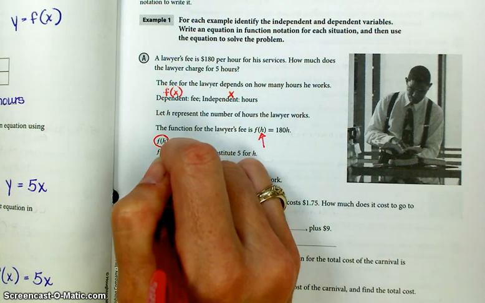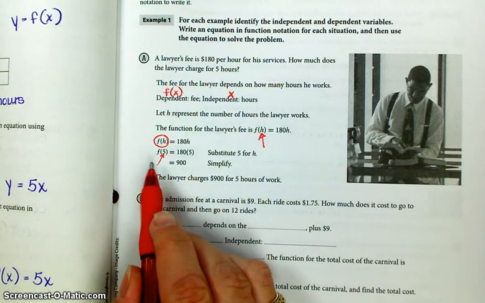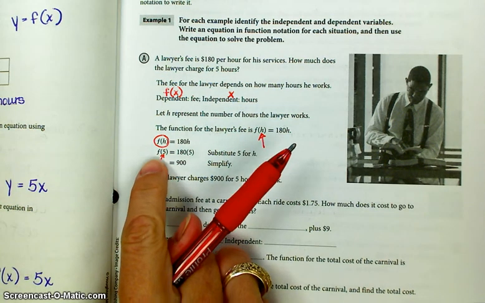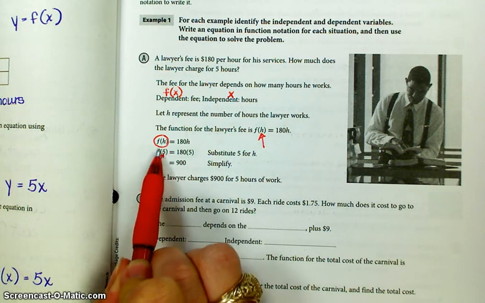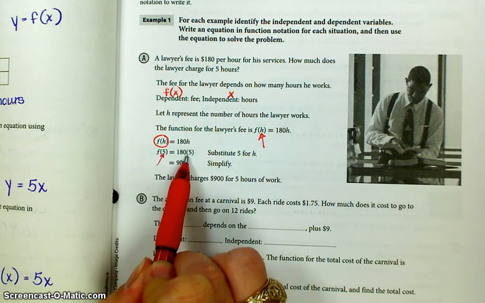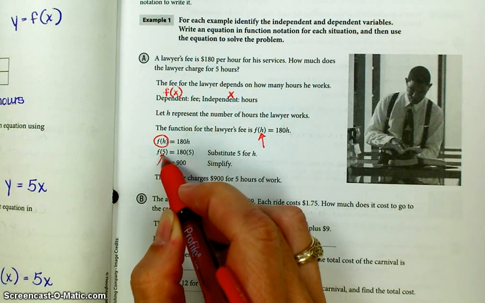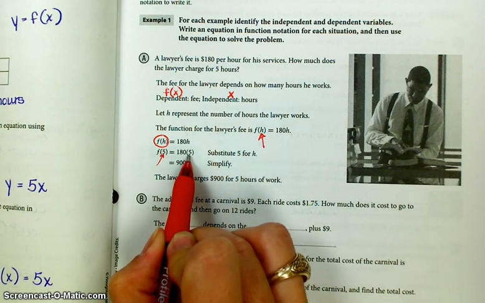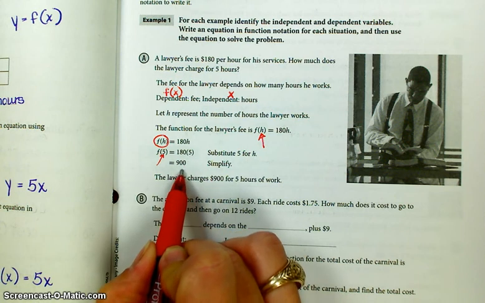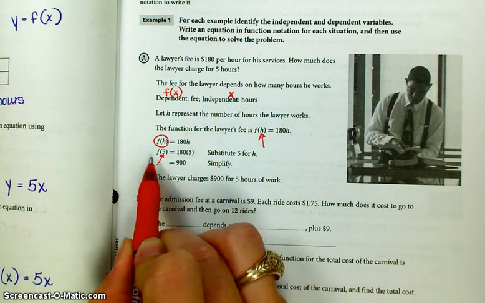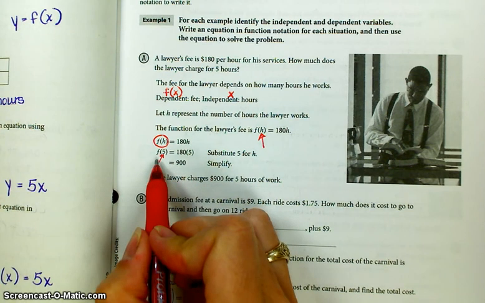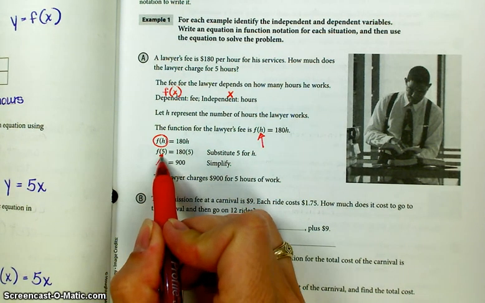You put the 5 in there, and you're not going to do anything like multiplying with it. You're just saying that the fee is a function of working 5 hours. There's nothing you're doing mathematically with that, but you do something with it over here: 180 times the number of hours they worked gives you your fee. So make sure you don't get caught up thinking you've got to do something with this 5. It just says that it's a function of working for 5 hours.